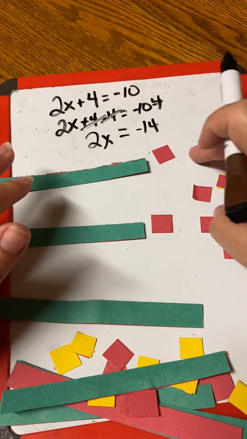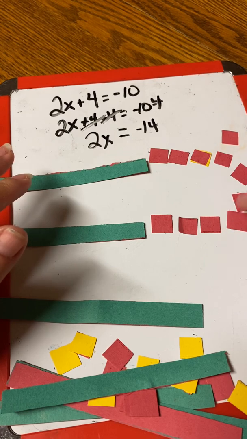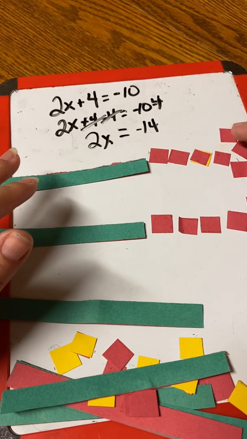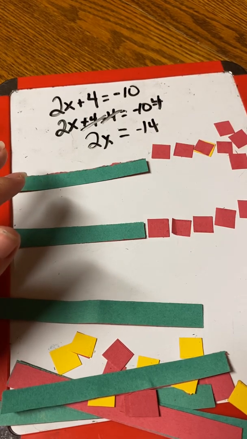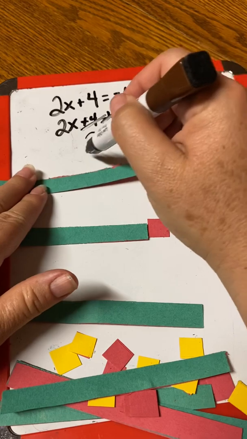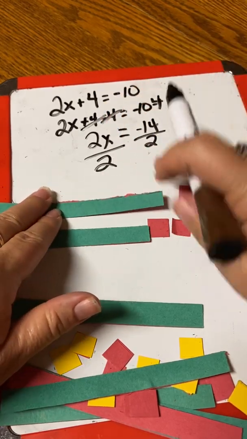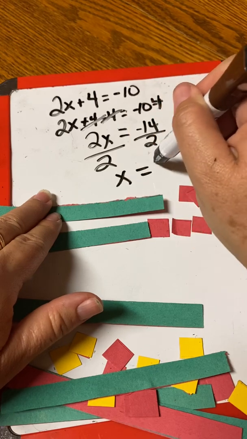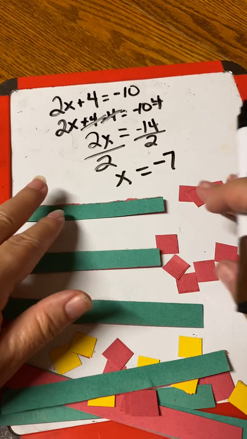So we're going to just take our tiles and make sure that they're evened out. So 1, 2, 3, 4, 5, 6, 7. 1, 2, 3, 4, 5, 6, 7. It's equal. So we were dividing it both into 2. So x will equal -7 because it's still a negative number.